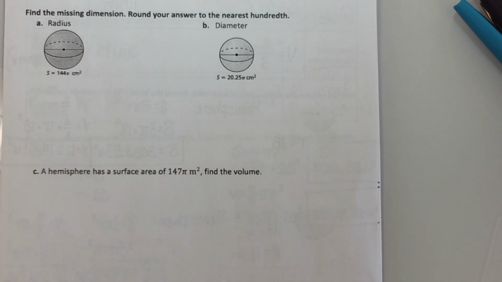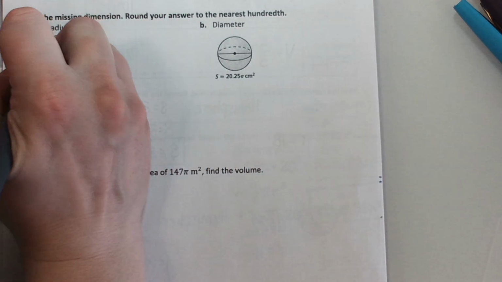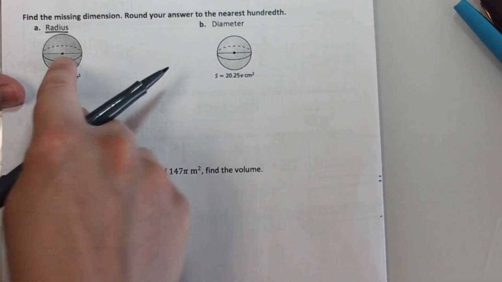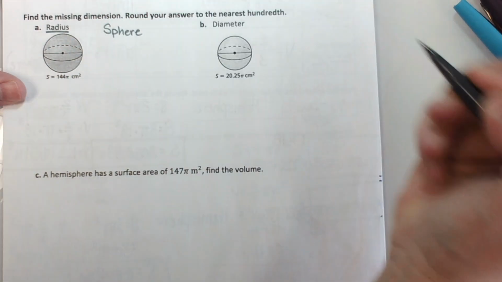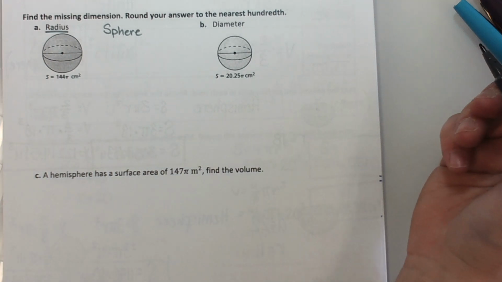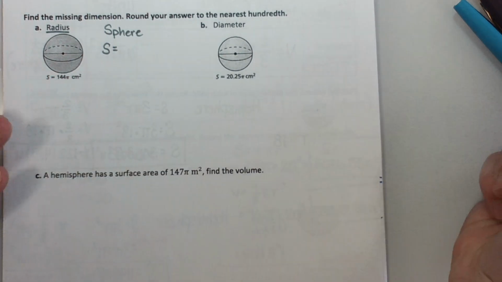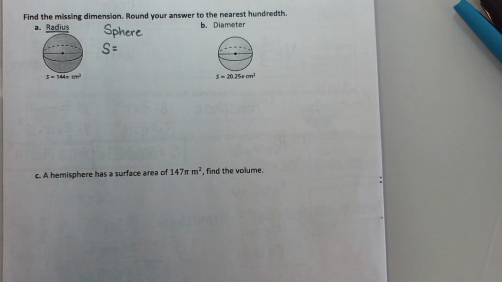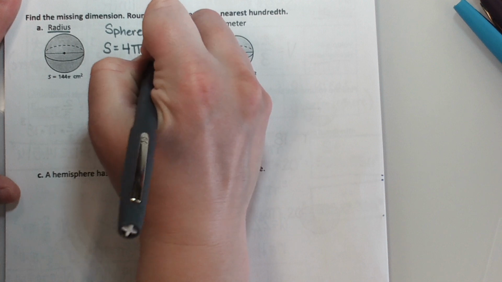So, the last thing you're going to see are the working backwards problems. I want to find the radius on this one. So, looking for radius. What shape? That's a full sphere again. Do I want the surface area or the volume formula? Surface area formula. Surface area for a sphere. Ava, what is the formula? 4 pi r squared. Yes.